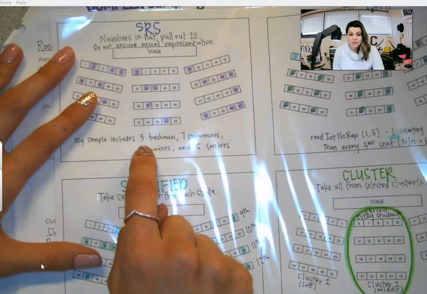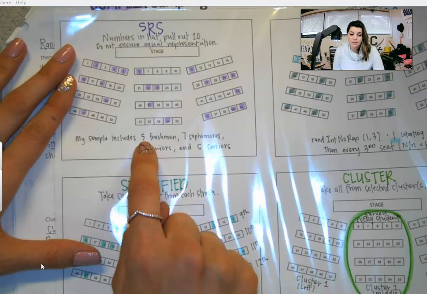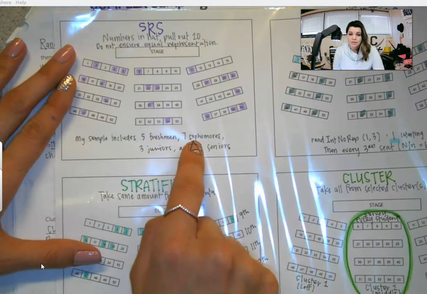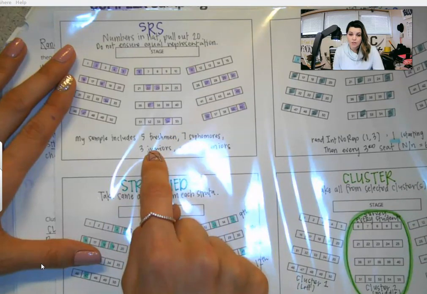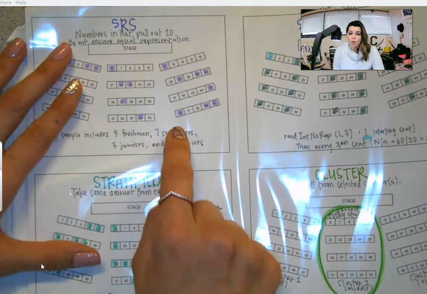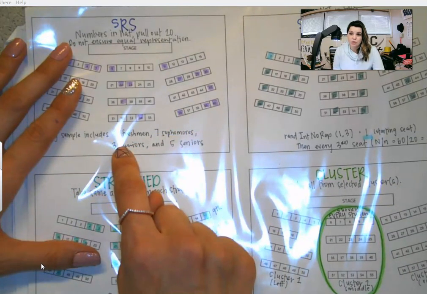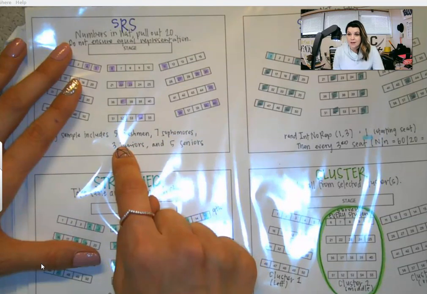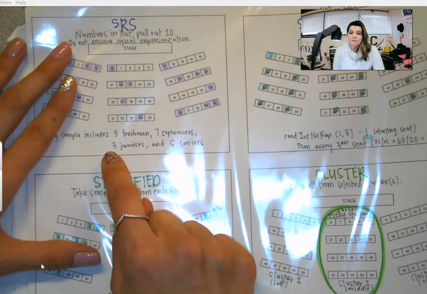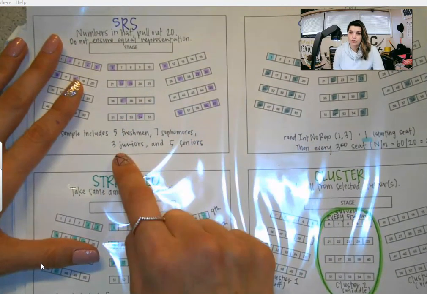So I actually did a simple random sample using my calculator, and I ended up getting 5 freshmen, 7 sophomores, 3 juniors, and 5 seniors. This is not horrible, but look here, like 7 sophomores and 3 juniors, probably not the best sample, especially if I'm asking a question that affects sophomores or juniors.